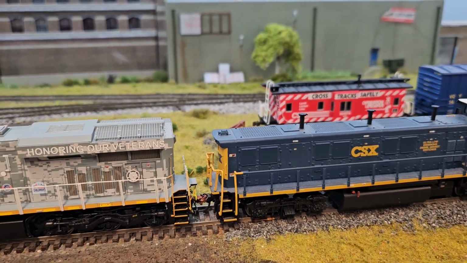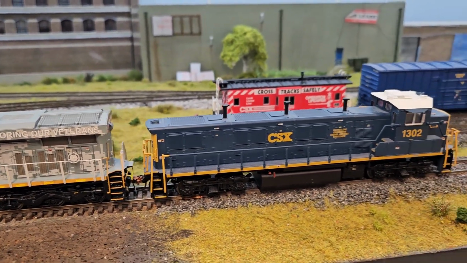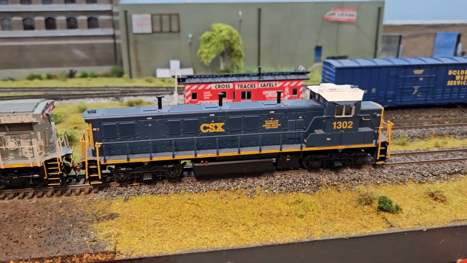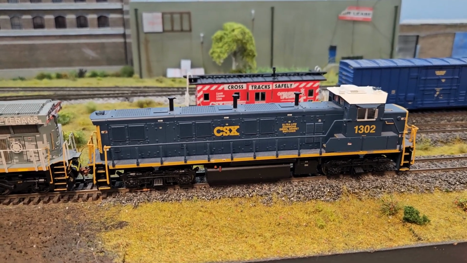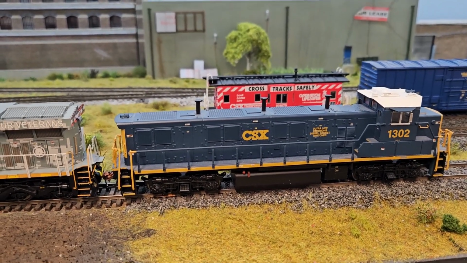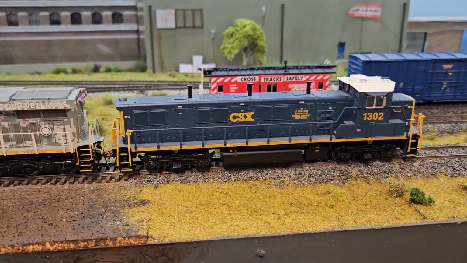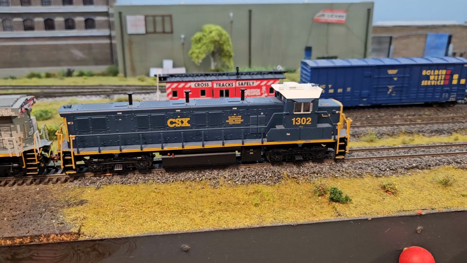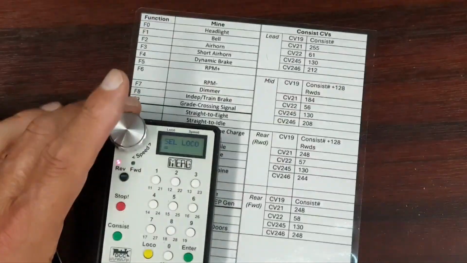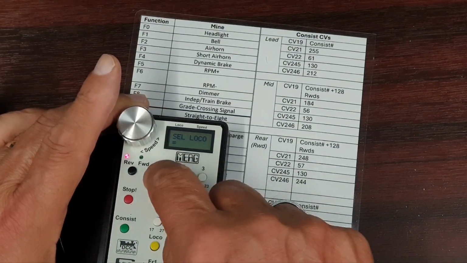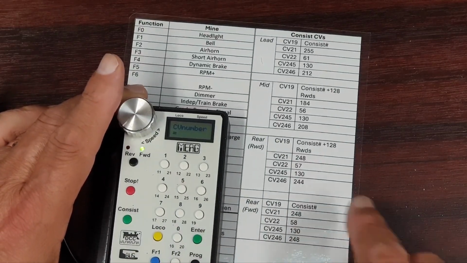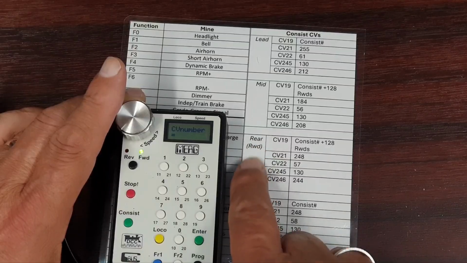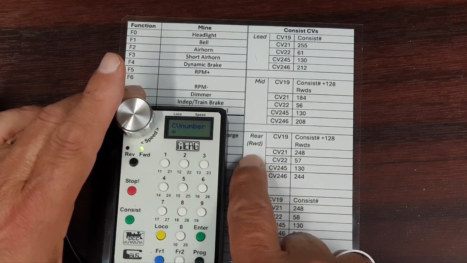So now I'm going to do the same. I'm going to shut this down, turn all the lights off on it. And now we're going to program up this as the rear loco in a consist running backwards. So now we're going to select our loco again, which is 1302, and enter it, and we're going to program it. This time, this is the rear loco, and it's also running backwards, which is what this means.